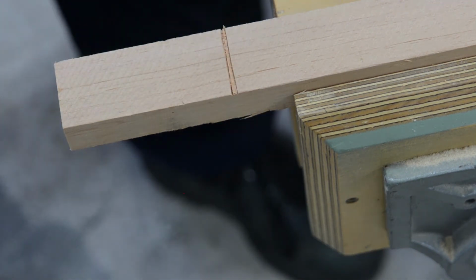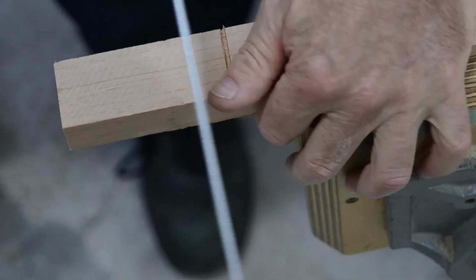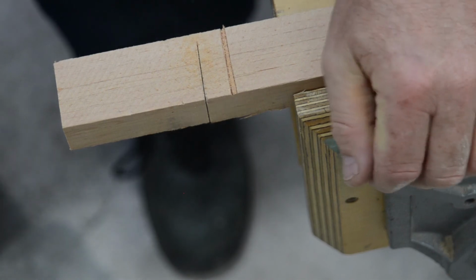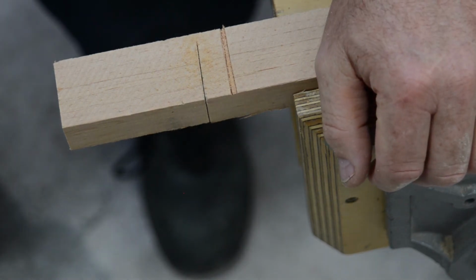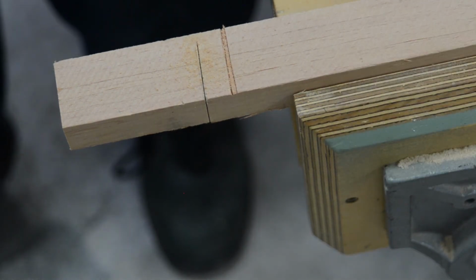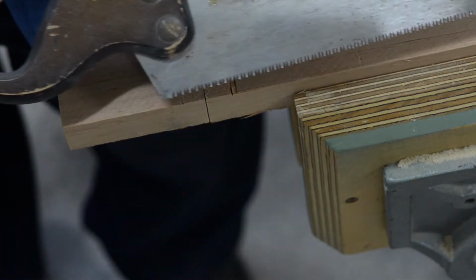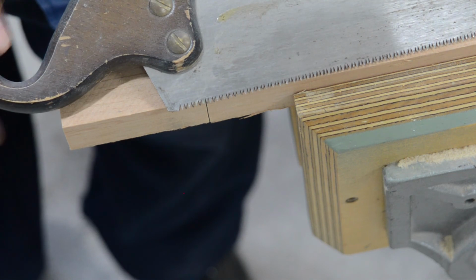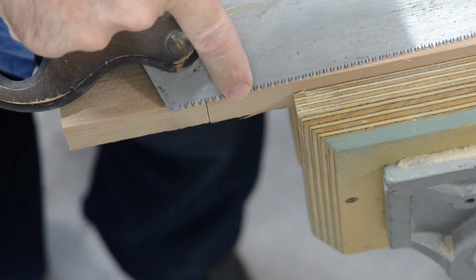Now a blade that's better designed for cross-cutting is obviously much more efficient than my score method with a single blade, but that's basically what's going on there. Now let's have a look at the teeth. You can see how these teeth have quite a layback angle.